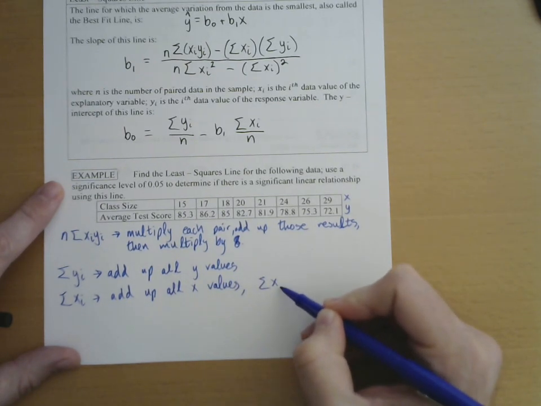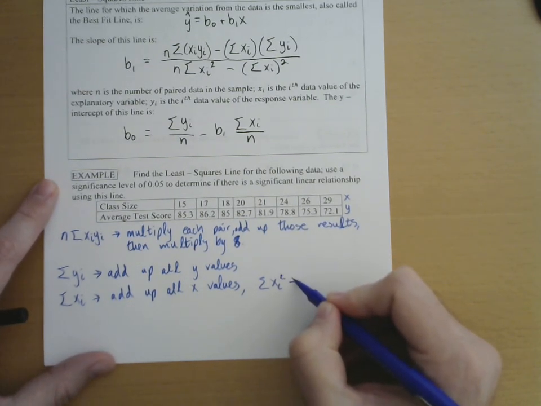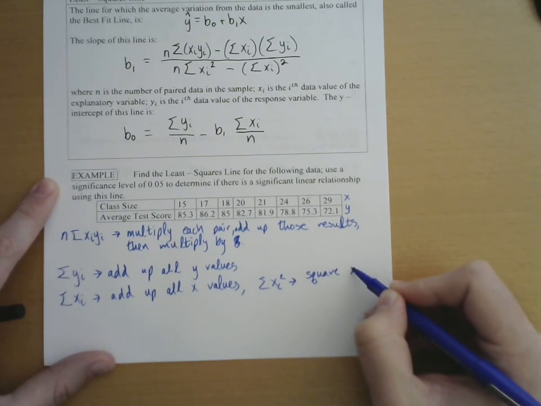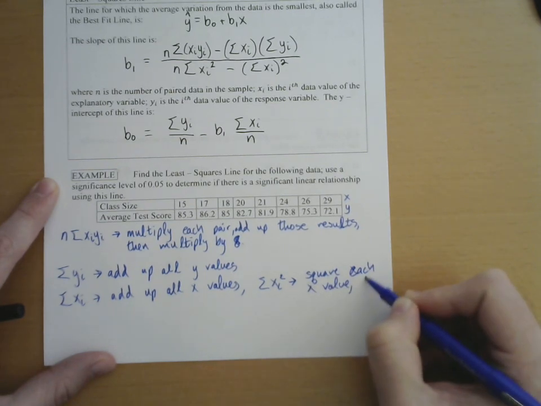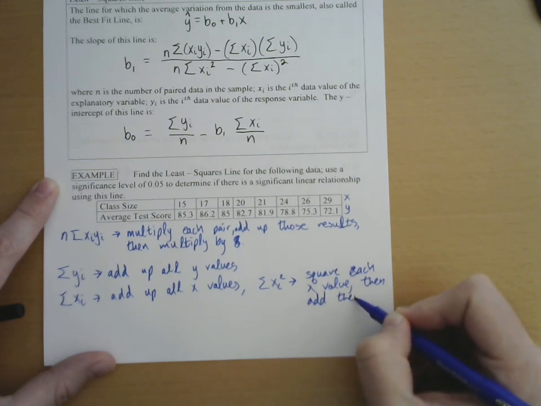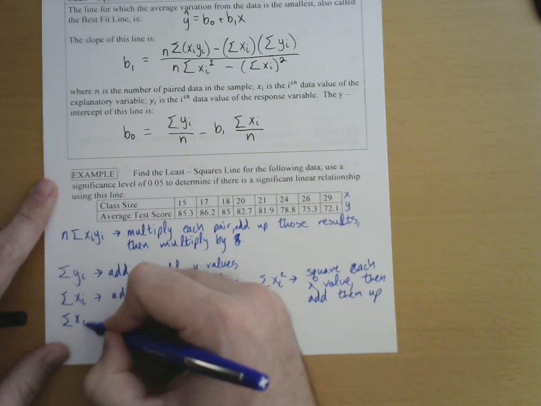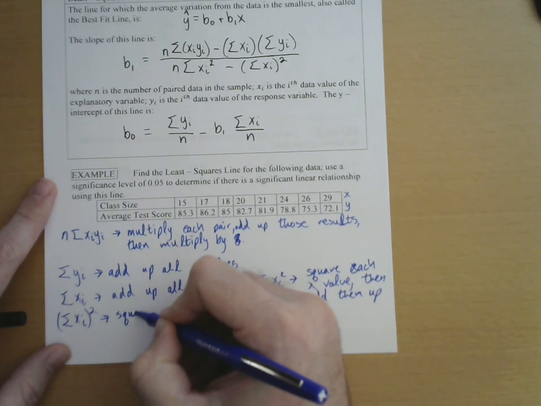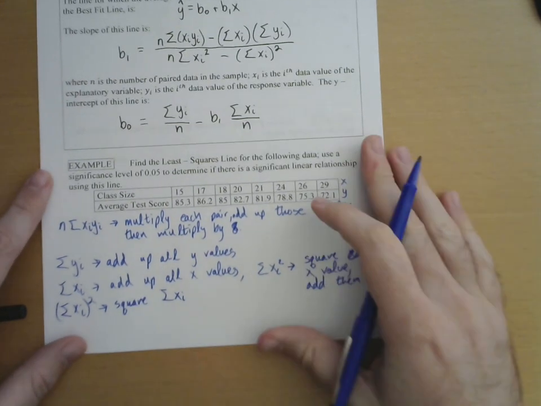And then if you're doing the sum of x sub i squared, you're going to want to square each x value, then add them up. And for the sum of x sub i quantity squared, you just square your answer to the sum of x sub i. Makes it nice and simple.